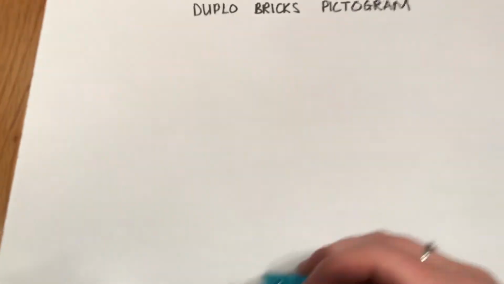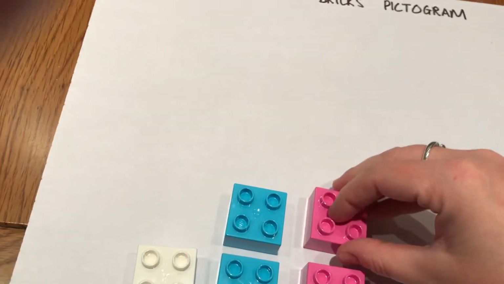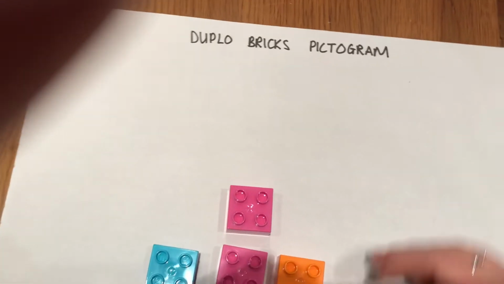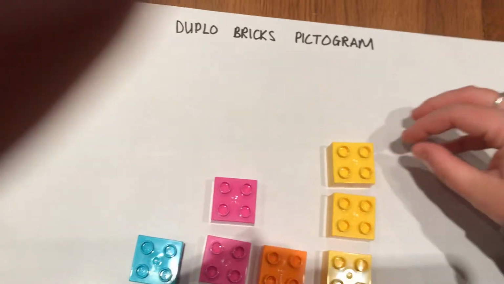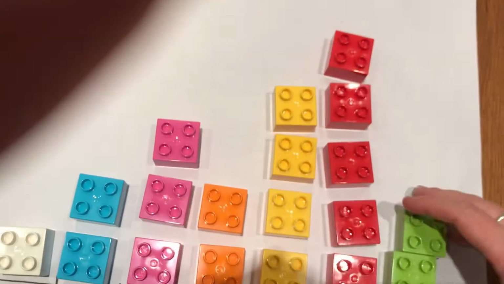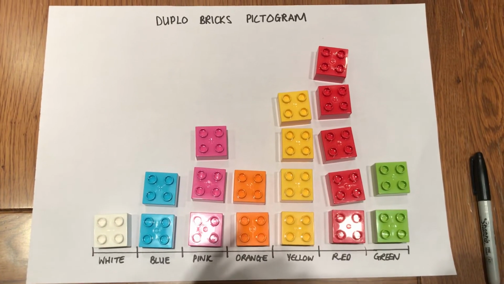blue, pink, orange, yellow, red, and green. There we go. So already you have made a pictogram.